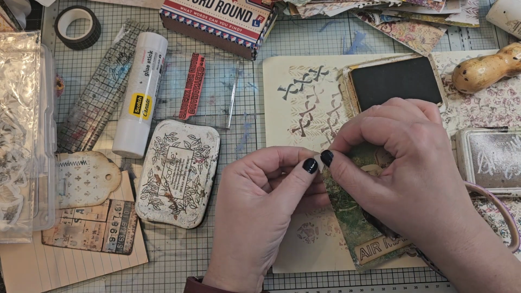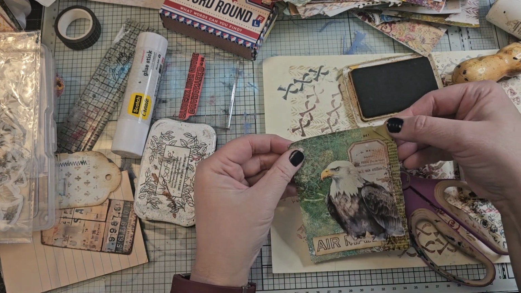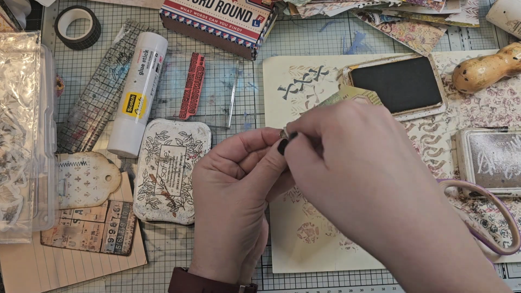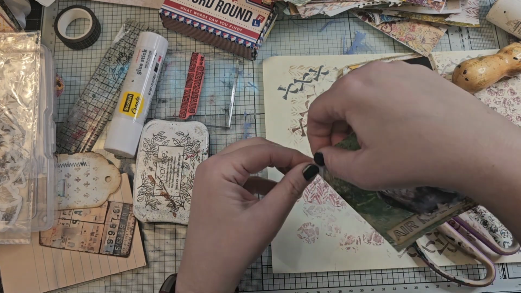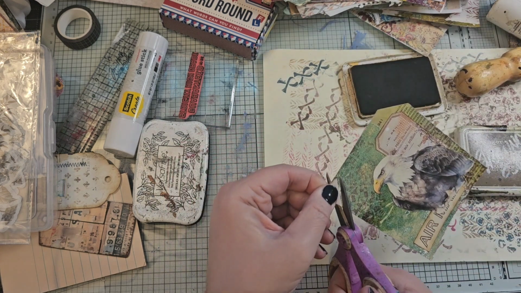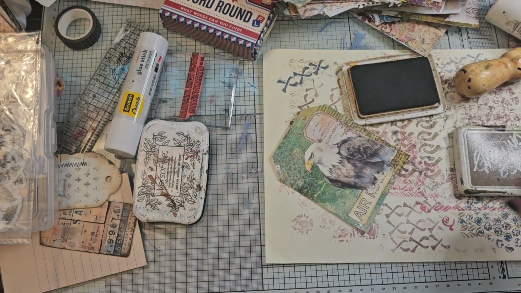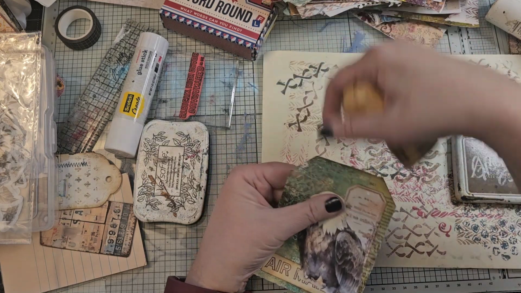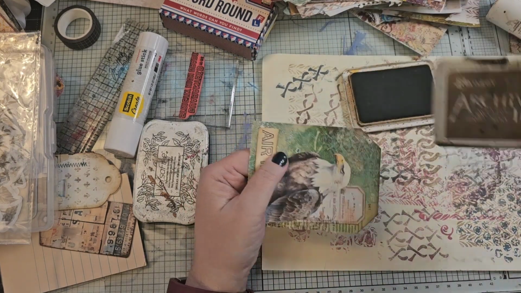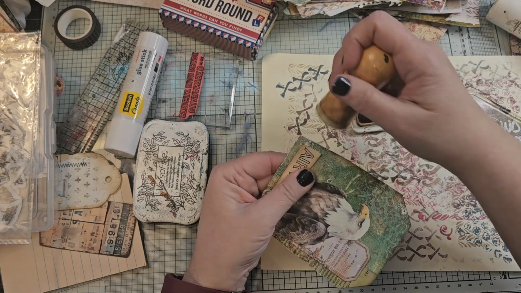A lot of times it was like this, and then I'm just flipping it over like that. And that way I can get almost the same corner over here. It's never going to be exact, and you just kind of have to live with that. All right, so I'm going to ink. This is a coffee base that has been re-inked with ground espresso.